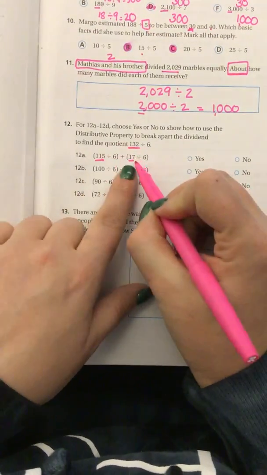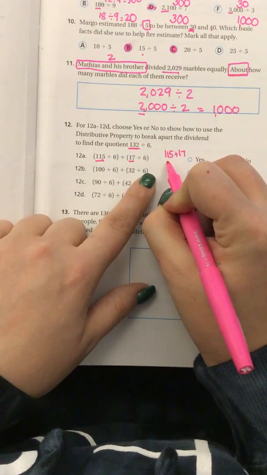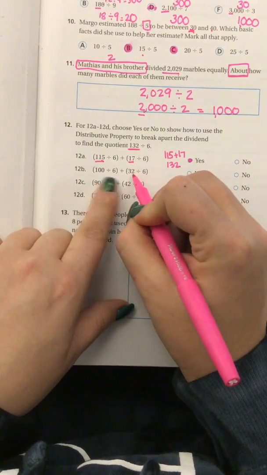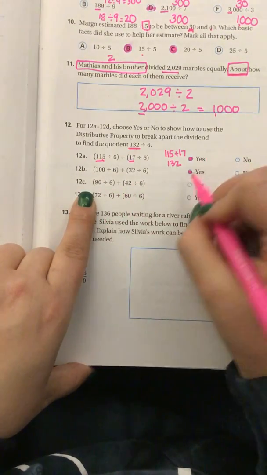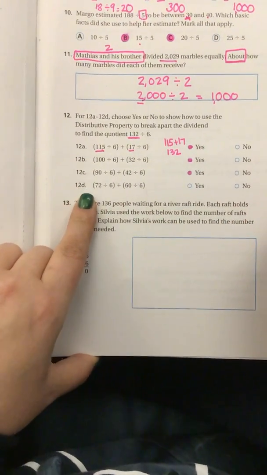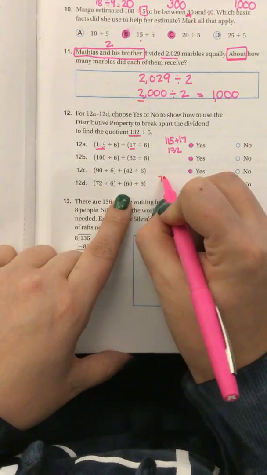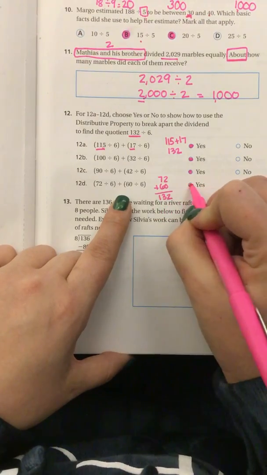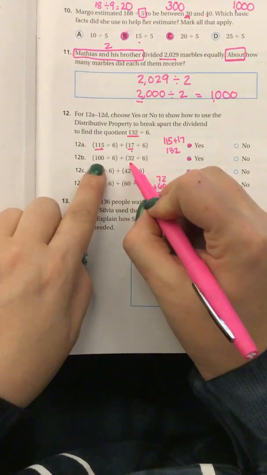So 115 plus 17 is 132, so I'm going to mark that one. 100 plus 32 is 132, I'm going to mark it. 90 plus 42 again is 132, and 72 plus 60, if I add those together, is 132. So in this case, they all do work. So you're going to check to see if these numbers add up to 132.